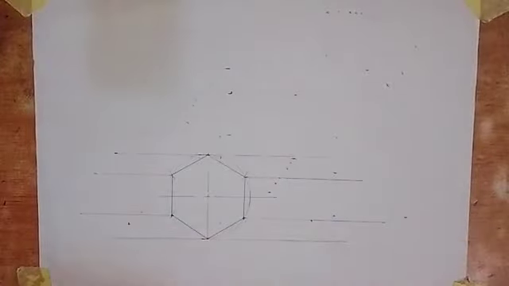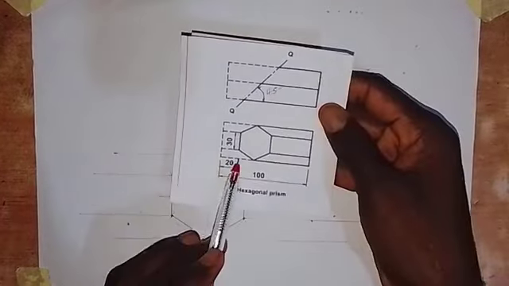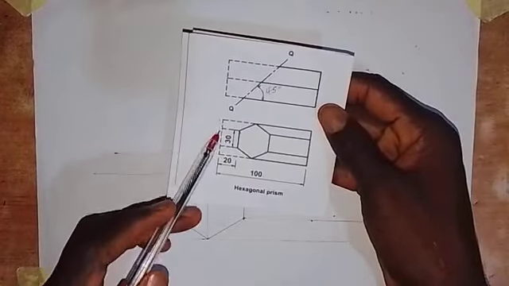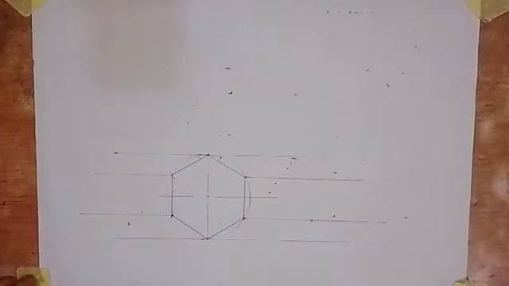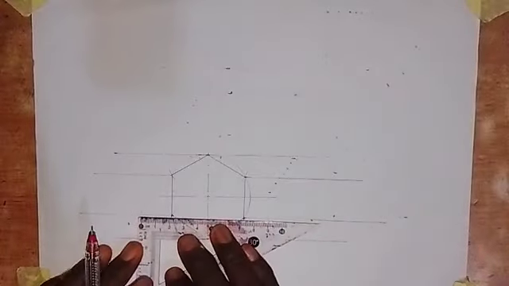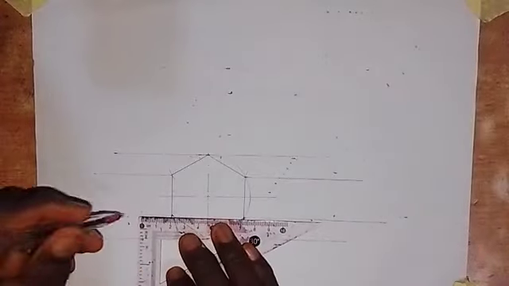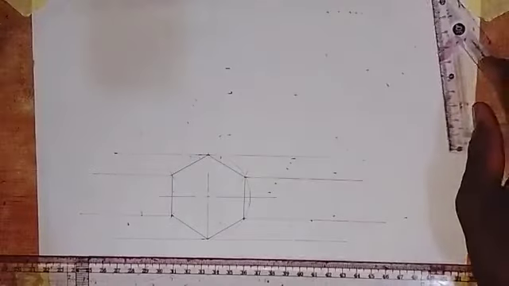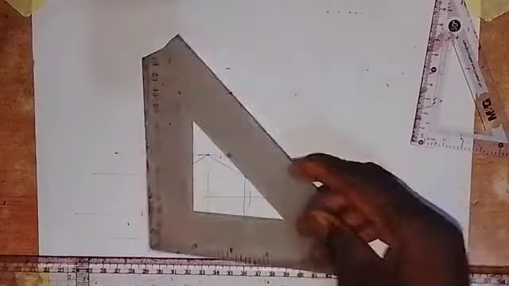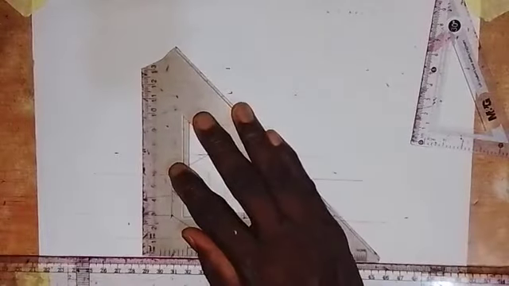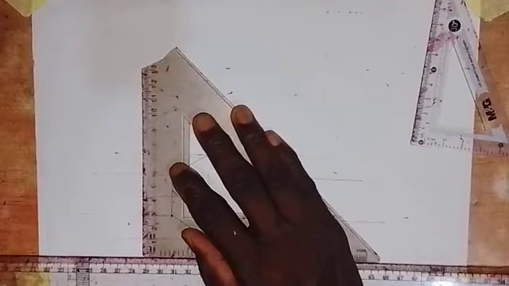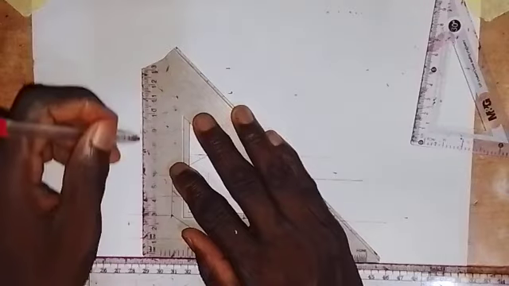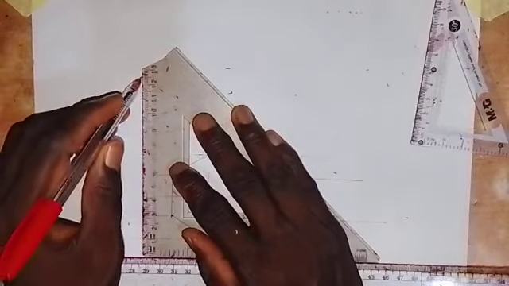All right, so with what we have here, what we are going to do right now is this: the distance of this line from this end is 20 millimeters. So we have to take a measurement of 20 millimeters here. I'll come to this point and take 20 millimeters to this side. From this point, I'm going to draw a vertical line, and it will go up to where we are going to place the front elevations.